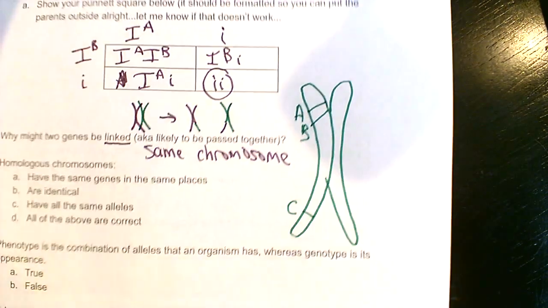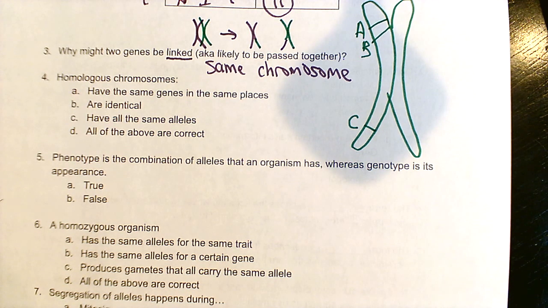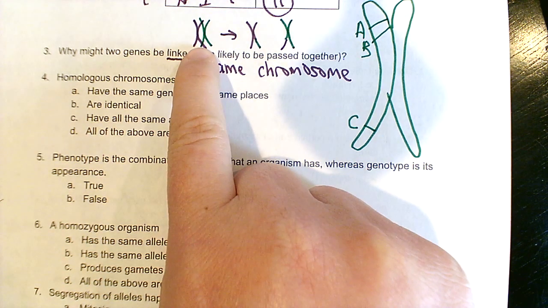Let me back up again. Alright. For homologous chromosomes, I just drew some right there.